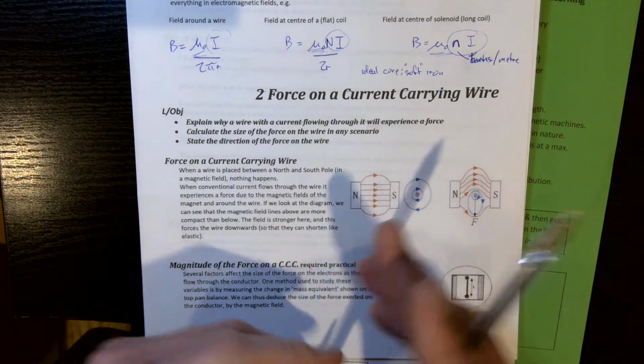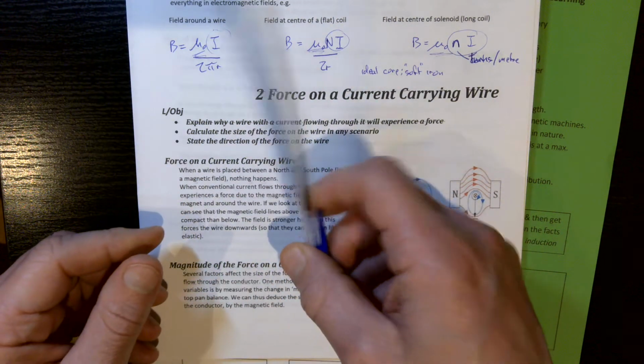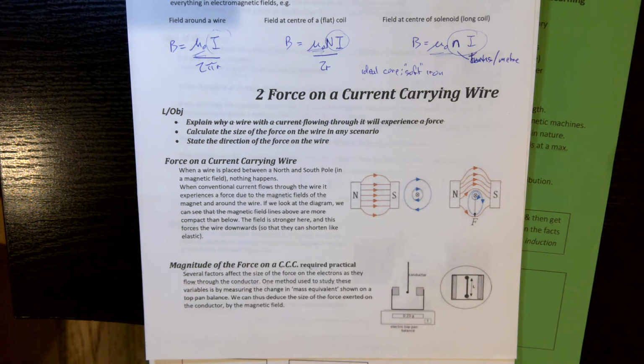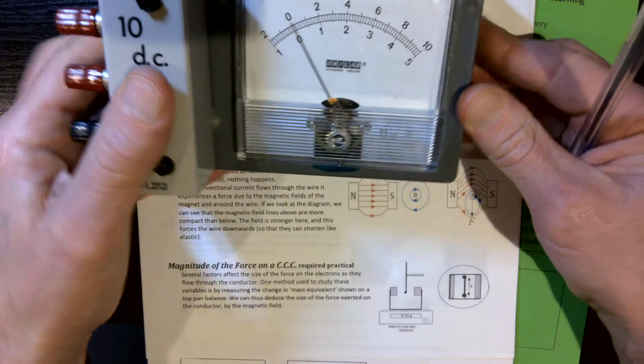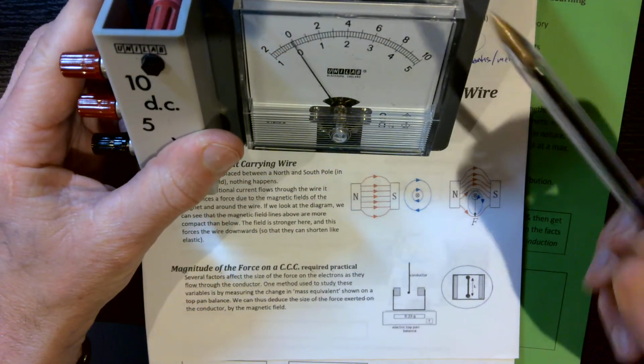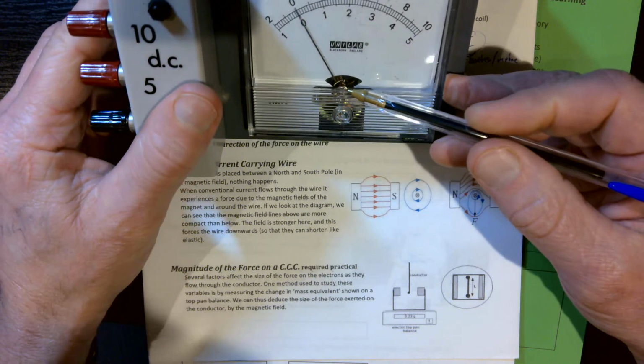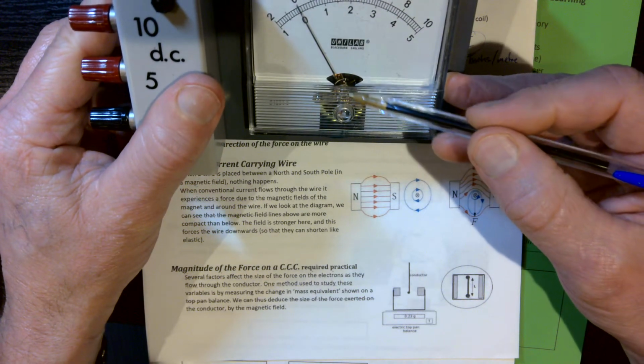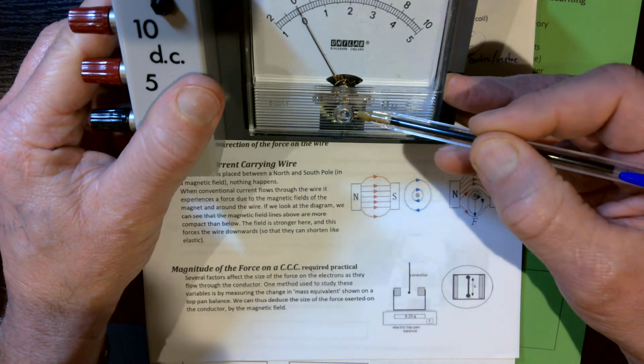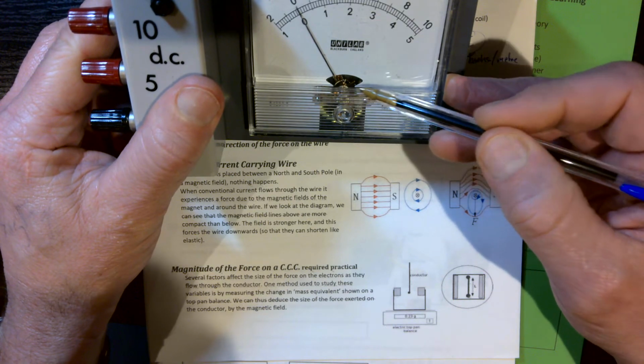Whether it's a moving coil meter, you know, one of those dial ammeters. Let me just grab one off my side. There we go, there's a moving coil meter. If we look inside there, can't quite get the light on it, but there's our coil running across there. This is a motor. It's just that it doesn't let it spin all the way.